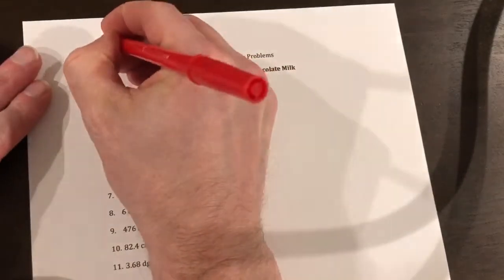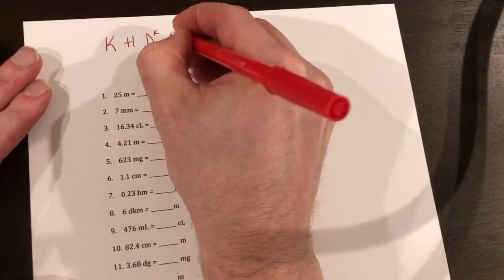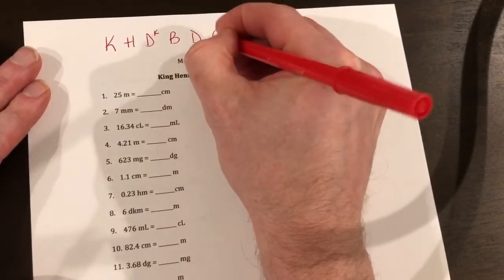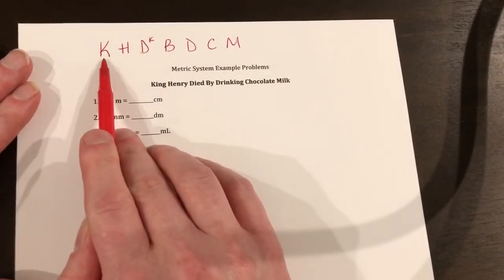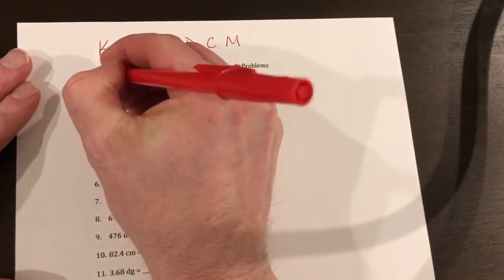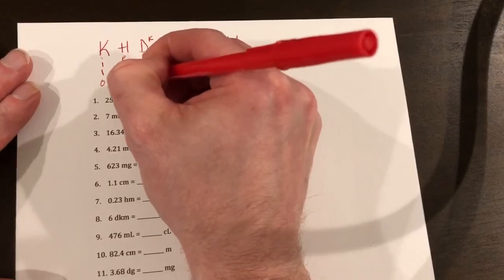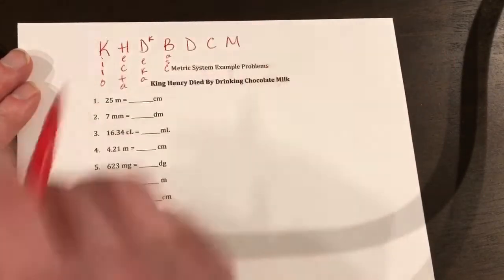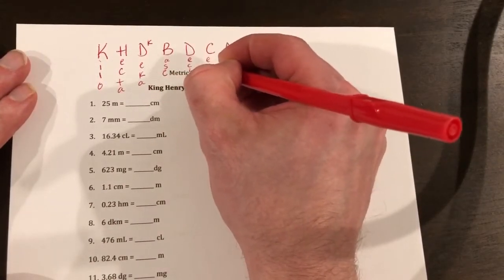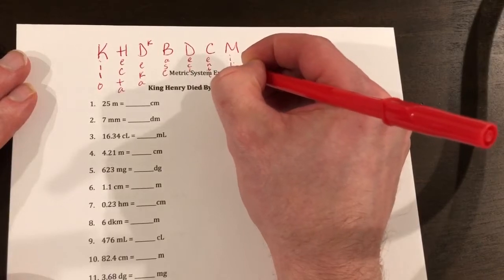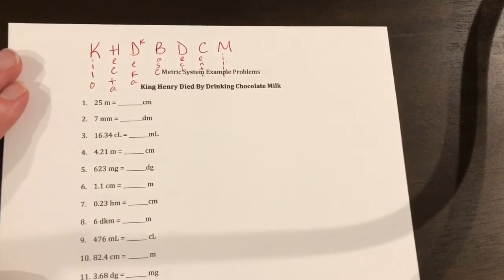So what I'm going to do is write a big K, an H, a DK, a B, a D, a C, and an M. So this stands for kilo, hecta, deca. This is going to be your base unit. Okay, deci, centi, I'm going to run out of room, and milli. Okay, so write a little bit better than I did. Those are your prefixes.